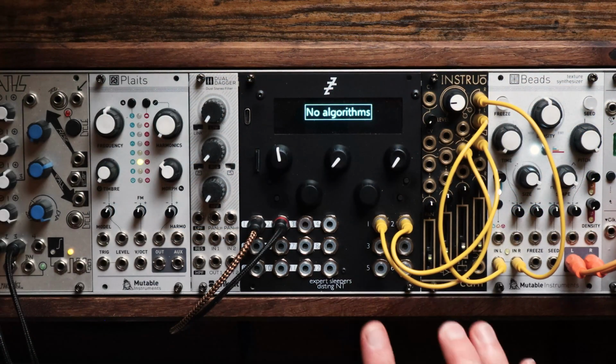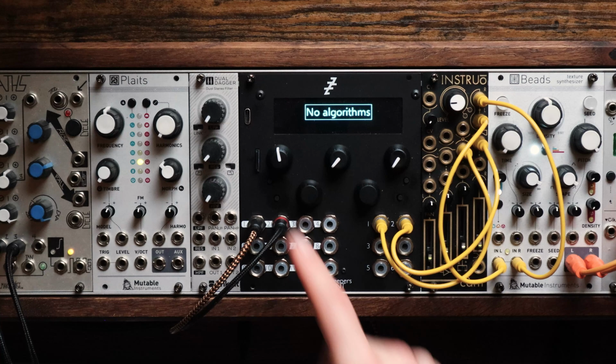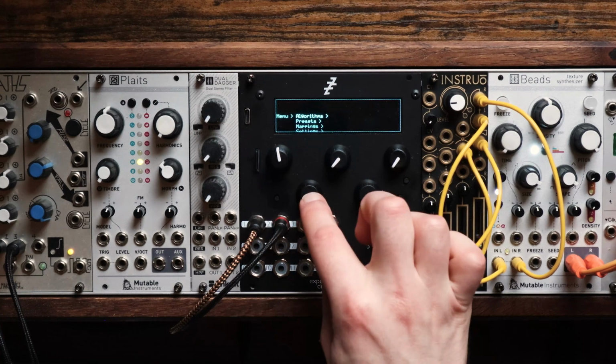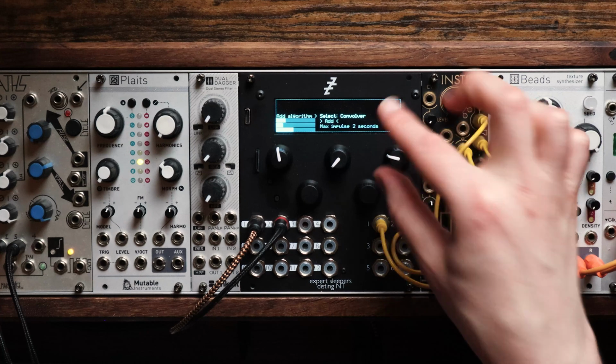Okay, so here's the Disting NT, and I want to do a brief overview of the workflow, but I would recommend heading over to the Expert Sleepers YouTube channel for some more in-depth tutorials. And I should probably preface this by saying I've only had the module for a week or so, so there's a lot in here that I'm yet to explore. But as you can see, we currently have no algorithms, so we want to go into the menu and add an algorithm. And we have a big list to choose from.